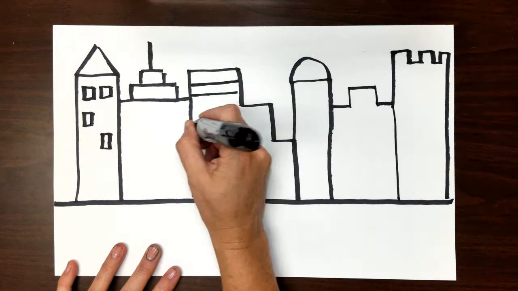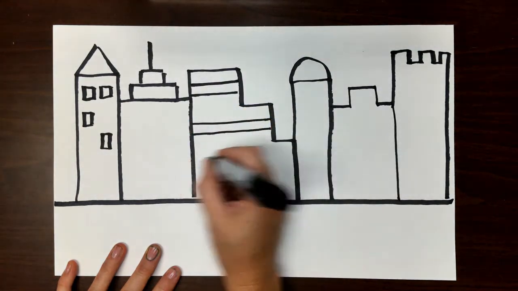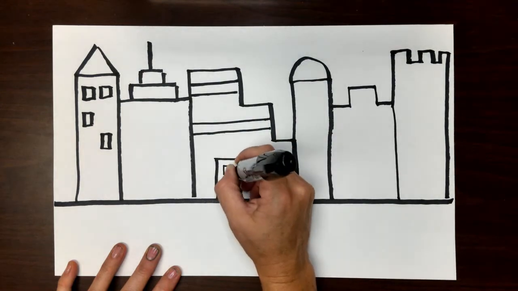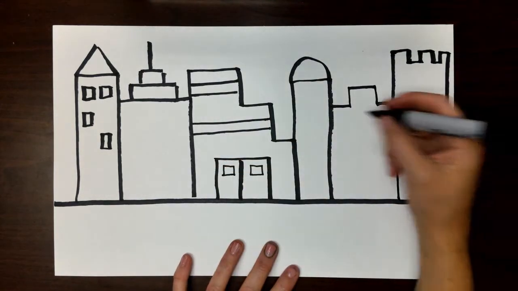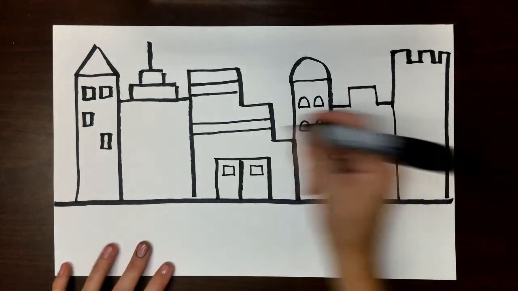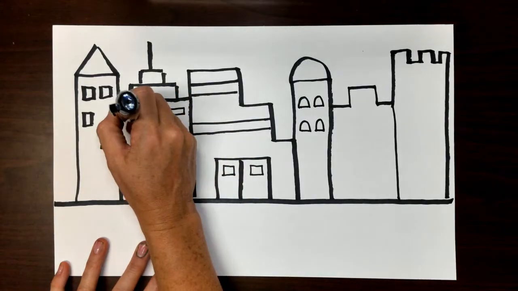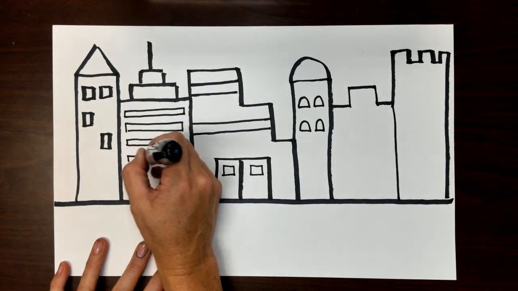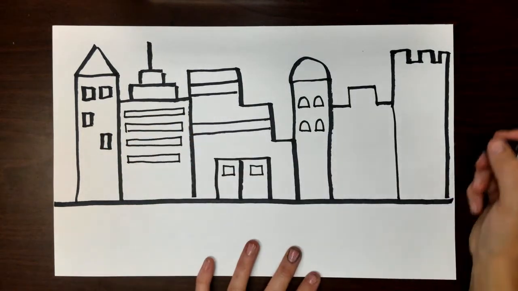Right now I'm using a zigzag line or a stacked line to make it look like a staircase. Be creative. Think about your buildings. Do they have curved tops? Do they have windows and doors in them? Buildings that touch each other are going to show that there's a lot of different things taking up the space.